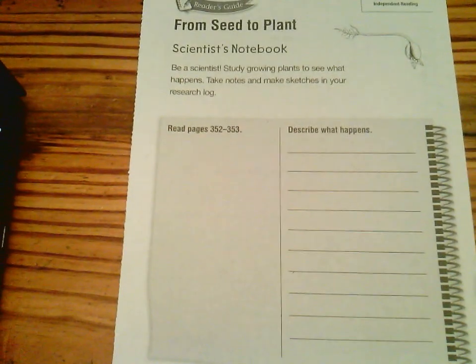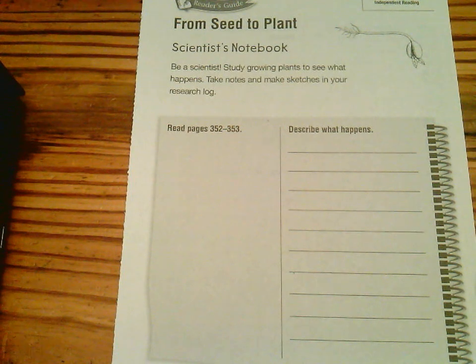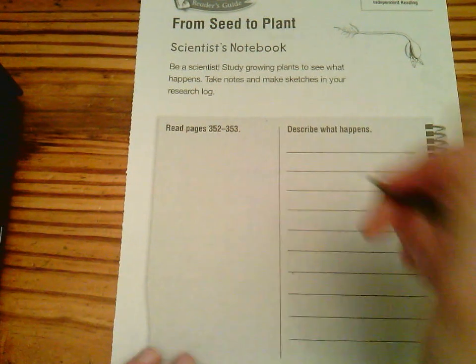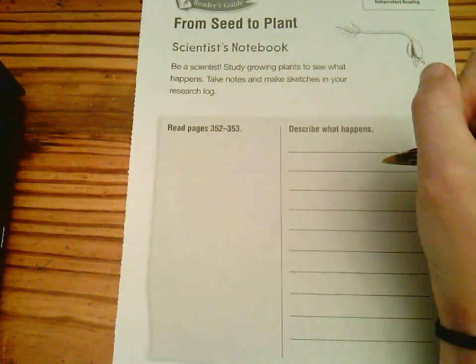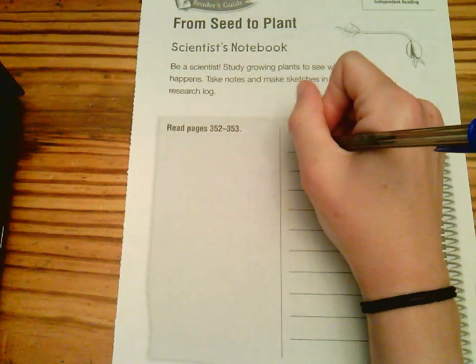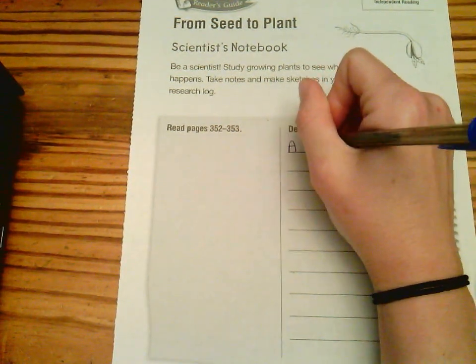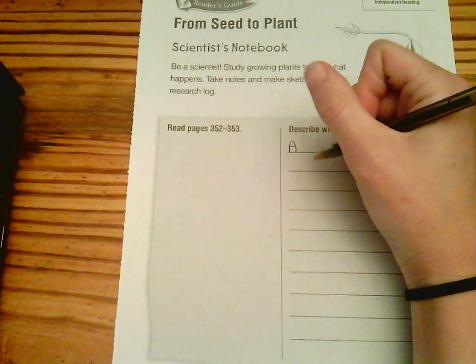So the first thing to happen is that the flower has to be pollinated. We know it can be pollinated by the wind or by animals or insects that carry it. So I think I'll put that first. A seed cannot grow.